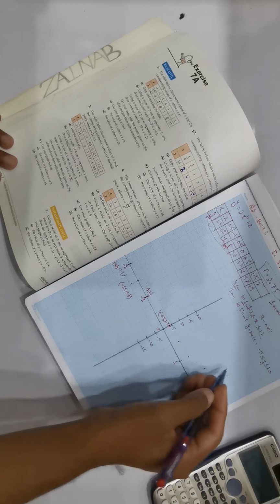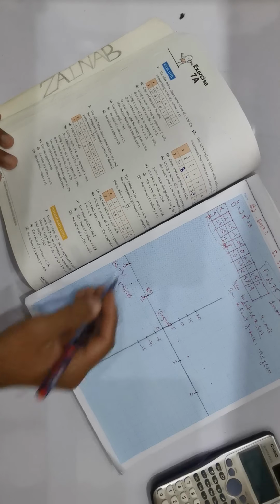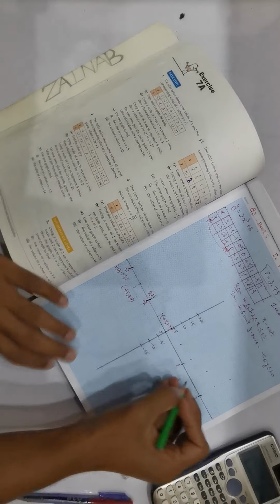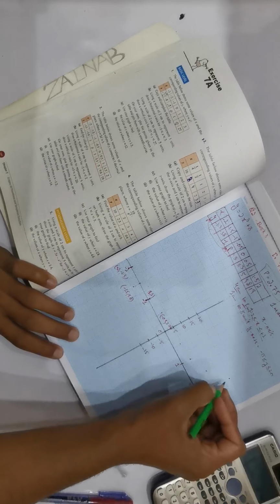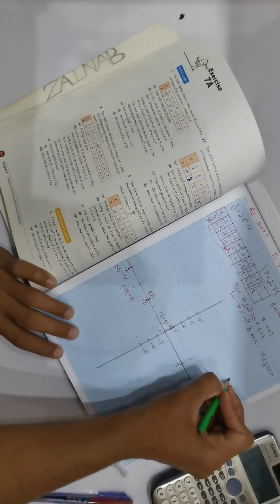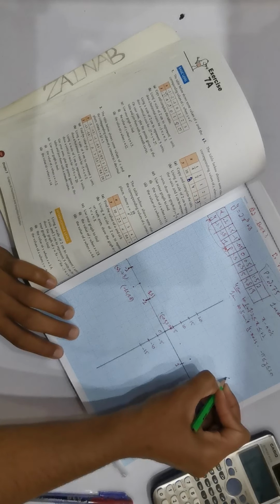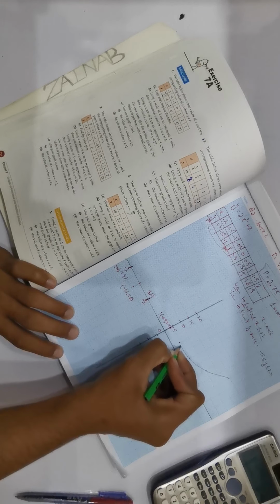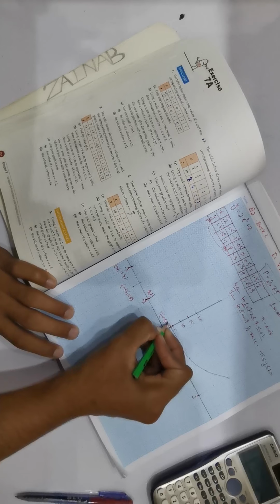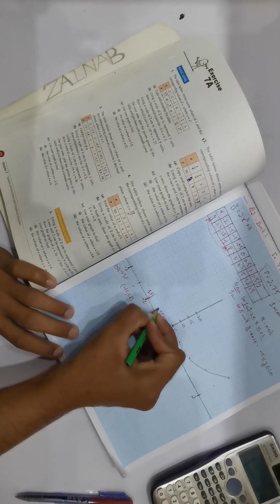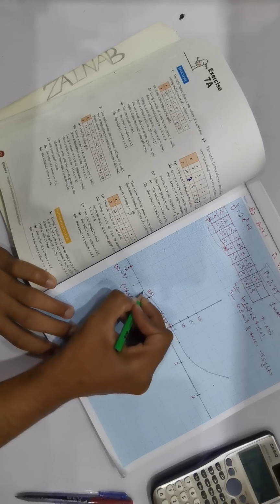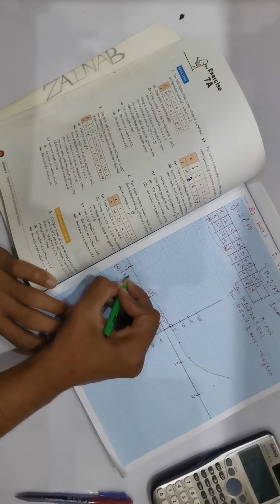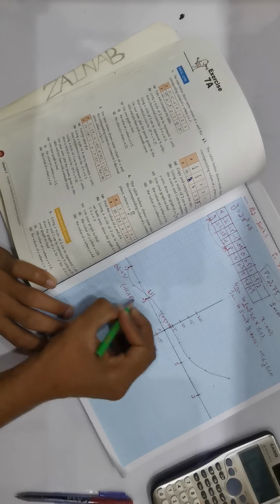That's it. As you have seen, I have already drawn the points. Now 1 mark would be for freehand drawing. Here is how you are going to freehand join it.